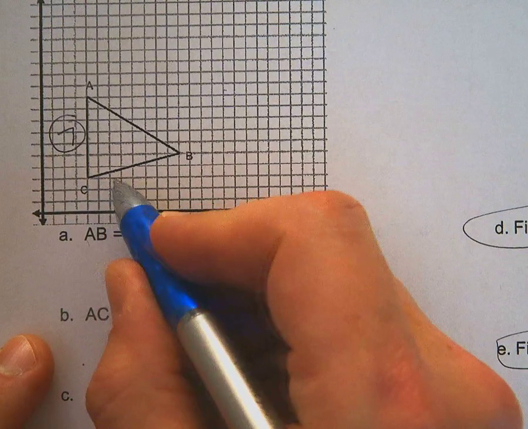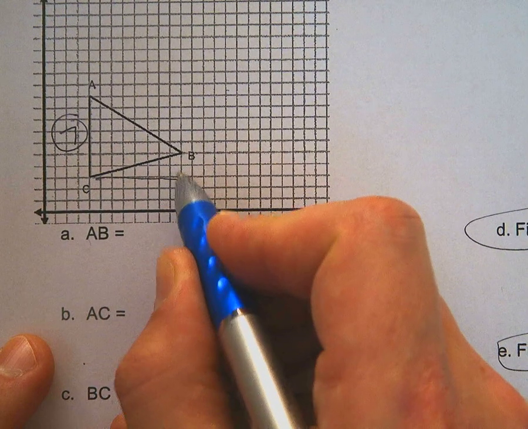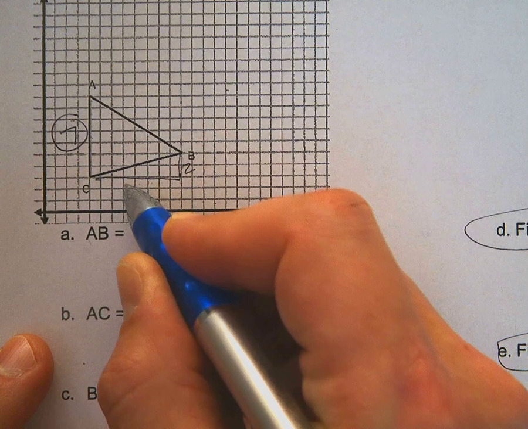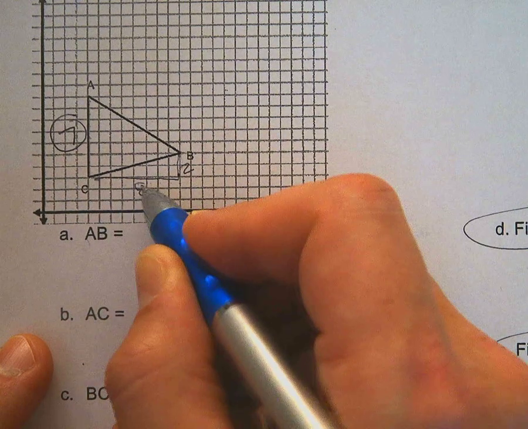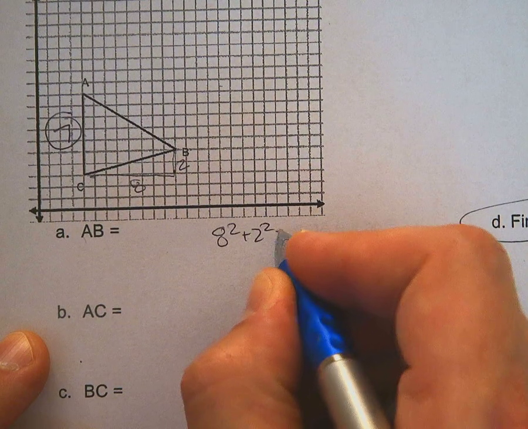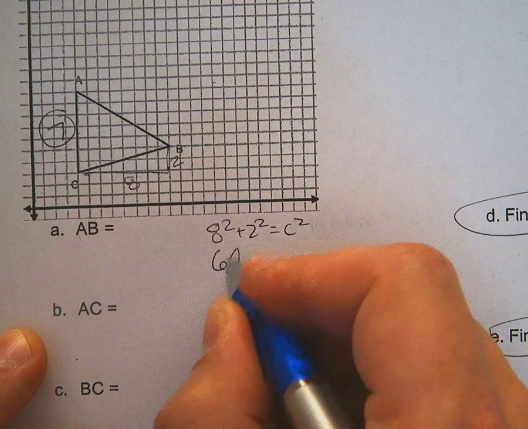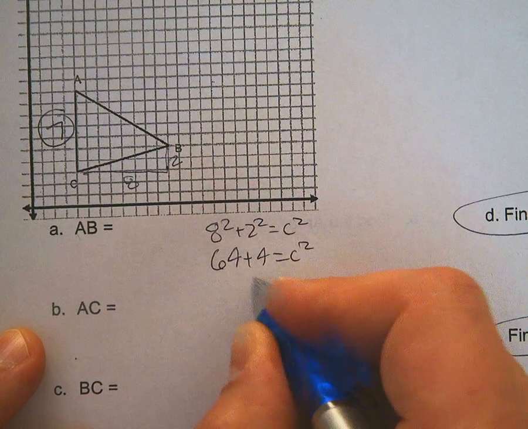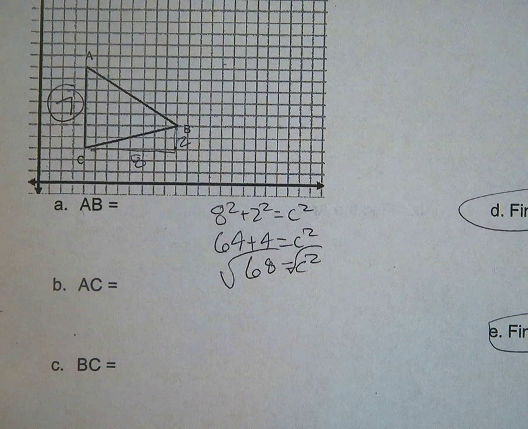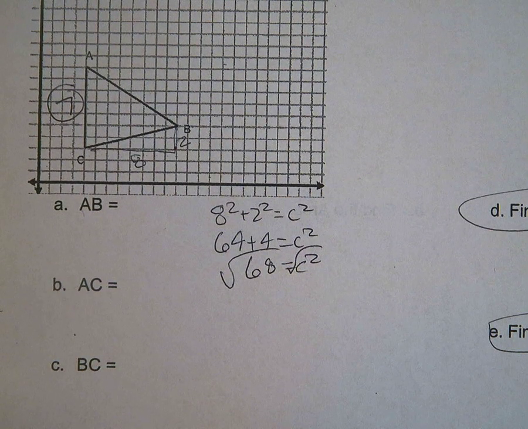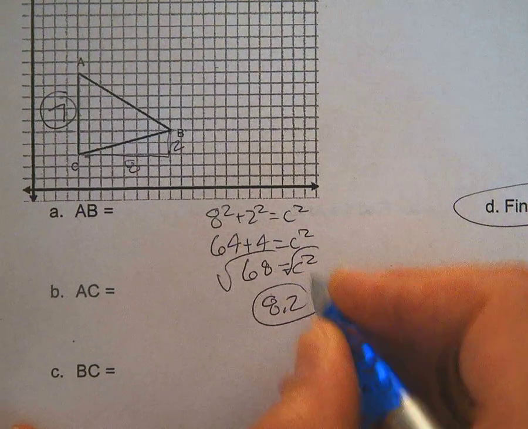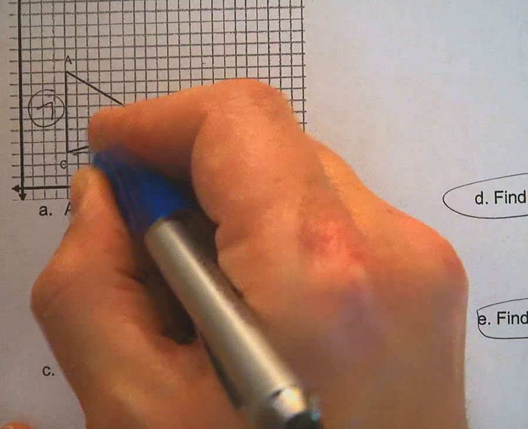Then, to get the length of the side, I'm going to use a right triangle. This is going to be 2 units. This is 1, 2, 3, 4, 5, 6, 7, 8. So I'm going to use the Pythagorean theorem. 8 squared plus 2 squared equals c squared. 64 plus 4 equals c squared. 68 equals c squared. I take the square root, and the square root of 68 is approximately 8.2. So the length of this side is 8.2.